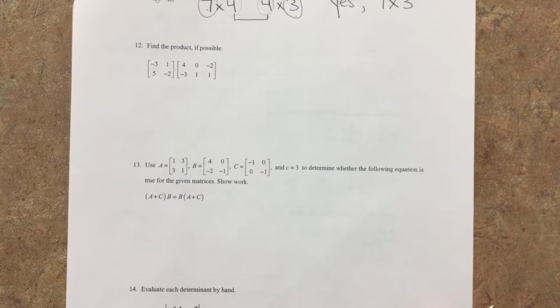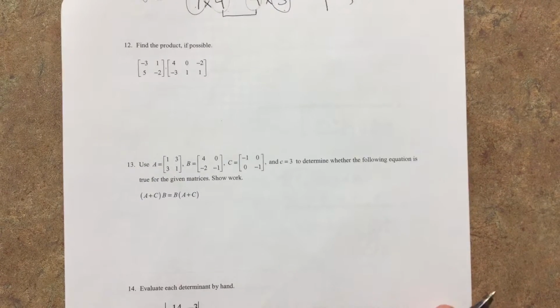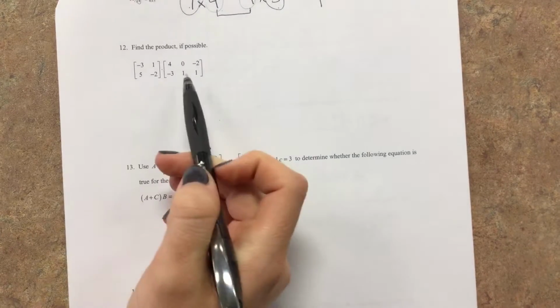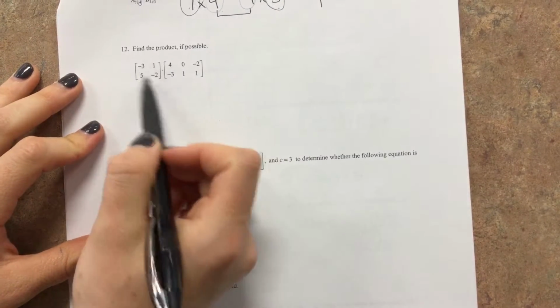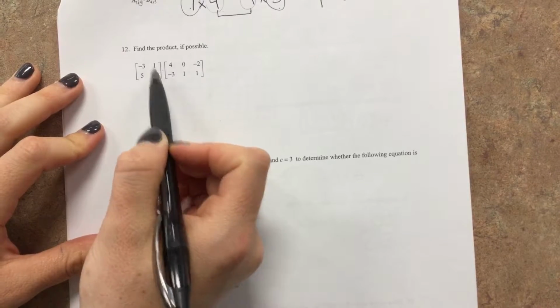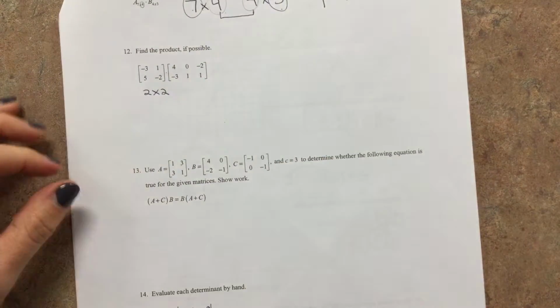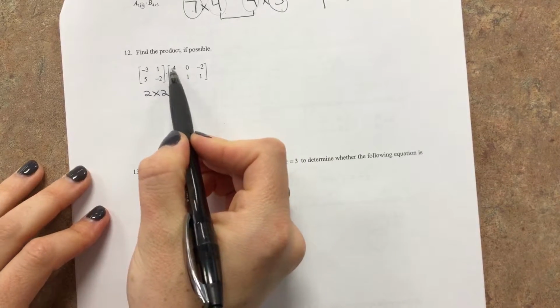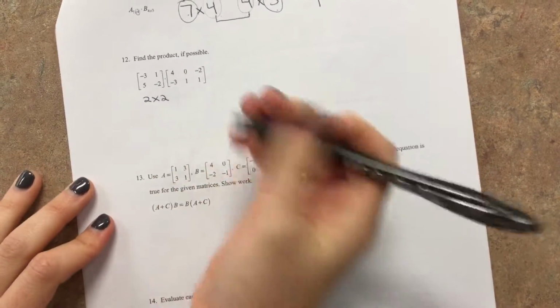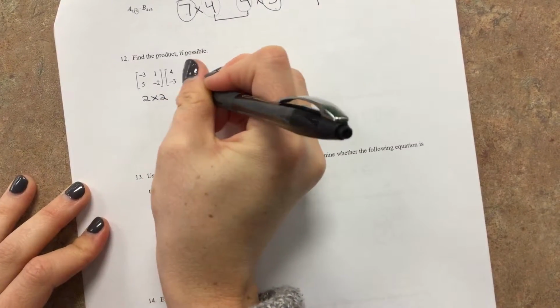So let's just set up number 12. We're not going to be able to multiply it. But let's look at the dimensions here. So this first one on the left, we've got 2 rows and 2 columns. So this would be a 2 by 2. This one on the right, we've got 2 rows and then 3 columns. So this would be a 2 by 3.